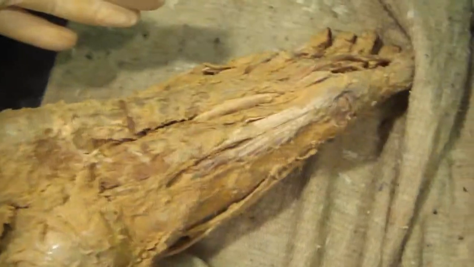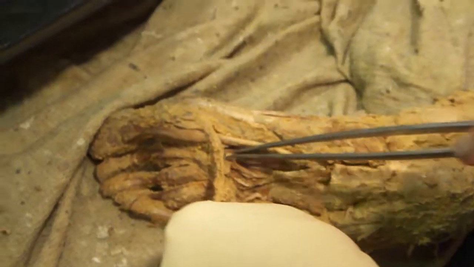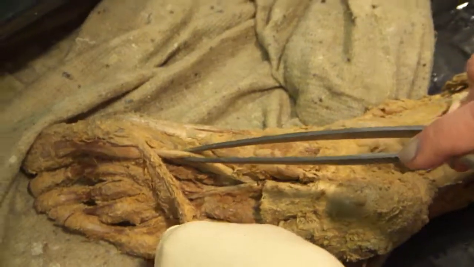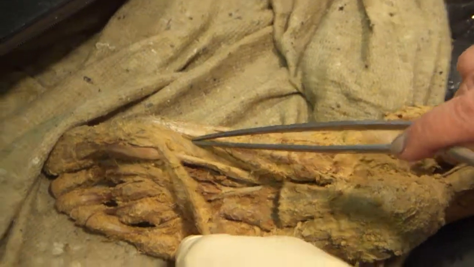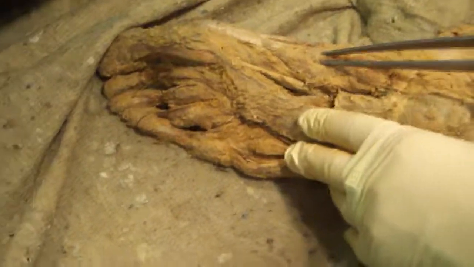Here we have the medial group, lateral group, and middle group of muscles. The medial group consists of abductor hallucis, flexor hallucis brevis, caput mediale and caput laterale, which lie on both sides of the flexor hallucis longus tendon, and abductor hallucis.